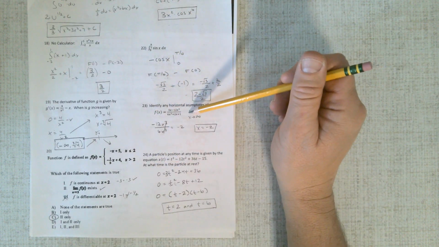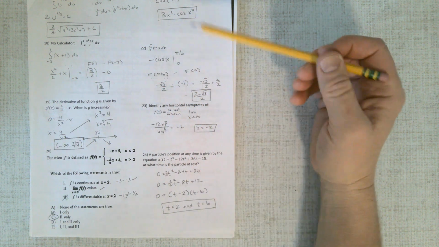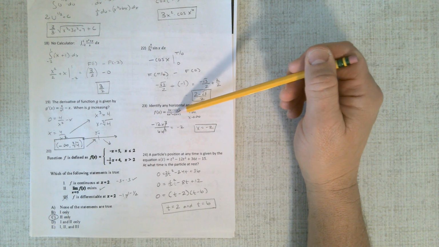Horizontal asymptotes are what happens when we go out to infinity. So if I'm going to infinity, the only thing that matters is the front end.